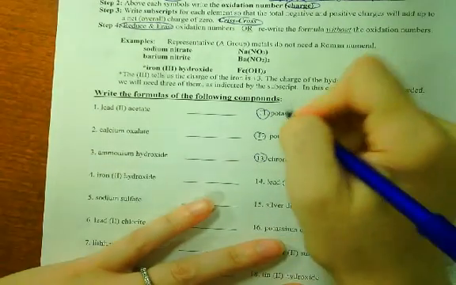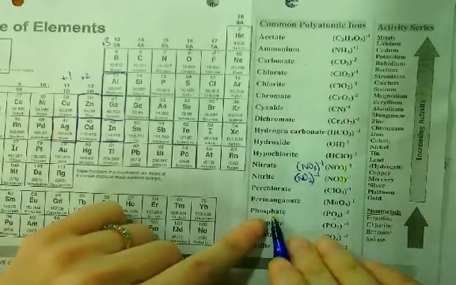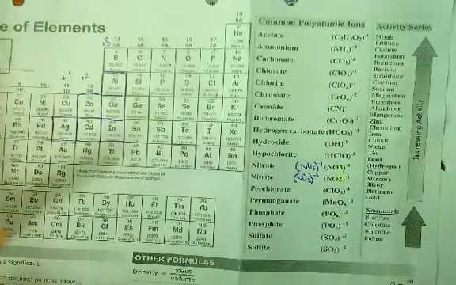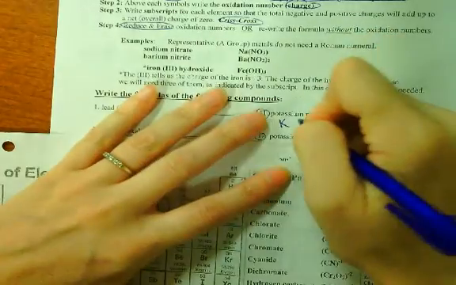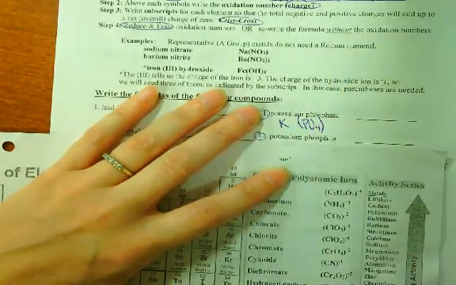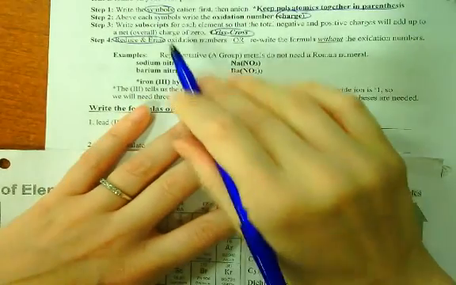Potassium phosphate. Potassium symbol is K. Phosphate, I would look up here on the periodic table on my reference chart. Phosphate is parenthesis, P-O little 4, parenthesis. So I'm going to copy it exactly. Parentheses, P-O 4, parentheses. So it looks just like my periodic table. So that's step 1, symbols.